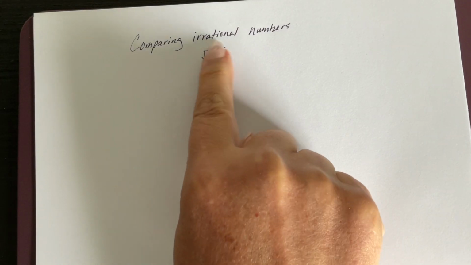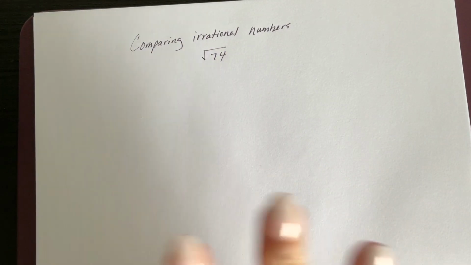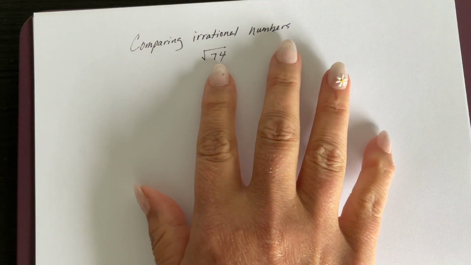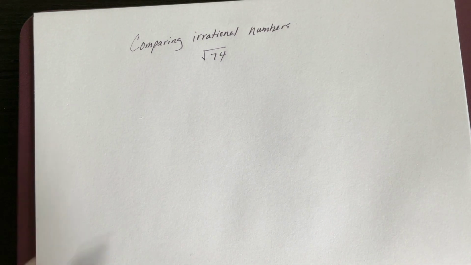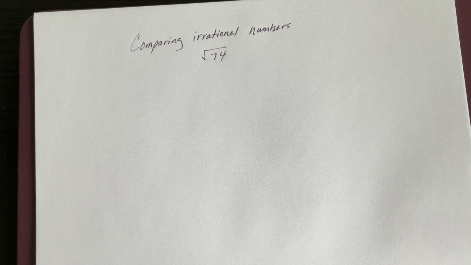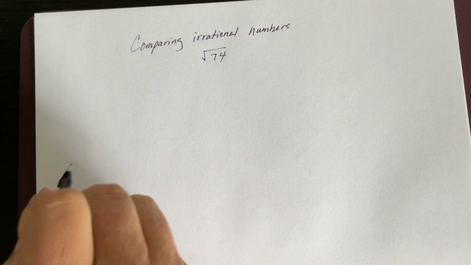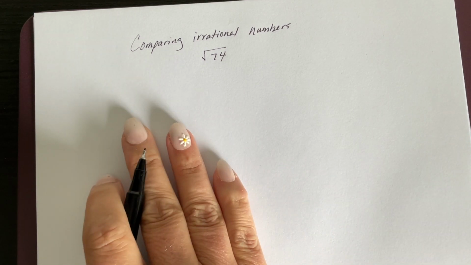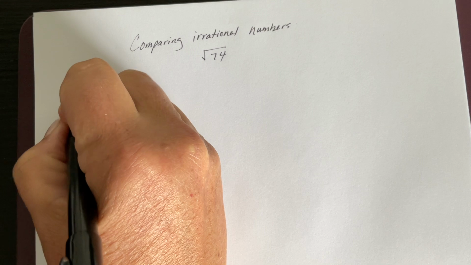Now, when I look at this, I can look at a calculator and we'll check our answers with a calculator. But the very first thing I notice is, is 74 a perfect square? I find it easiest if I start by making a chart or a table of my perfect squares that I can refer back to as I'm working. So I'm going to make a quick chart.